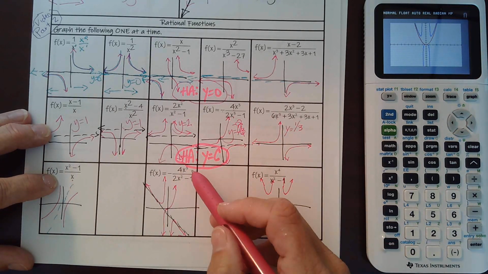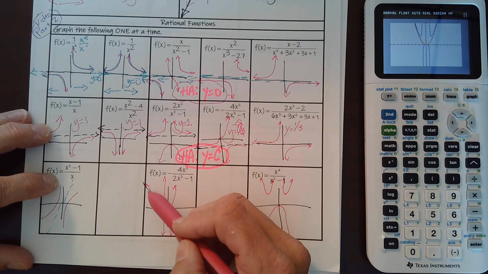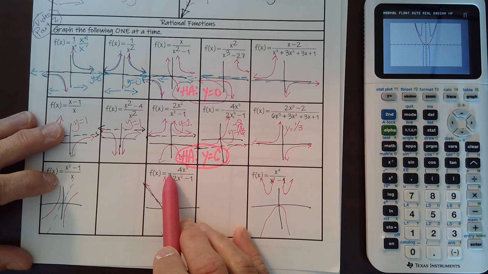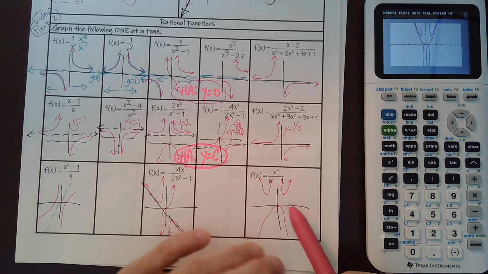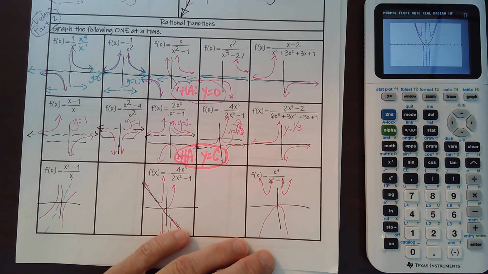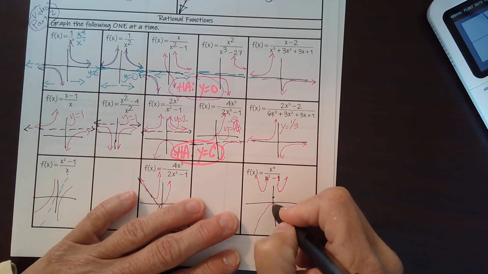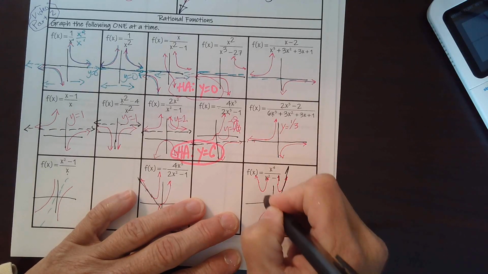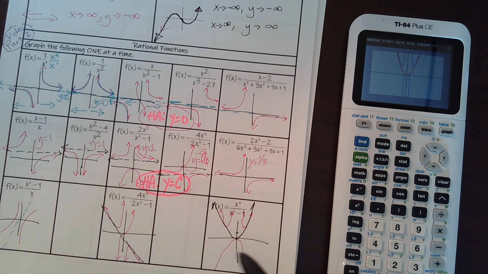And notice that this linear oblique asymptote was negative, and it was because of the negative out front, so it makes the slope negative. And then for this one, since the difference between the degrees is 2, that means that the oblique asymptote looks something like this, a quadratic. Oh, that is just really sad. But the quadratic, x squared, is going to be your oblique asymptote.